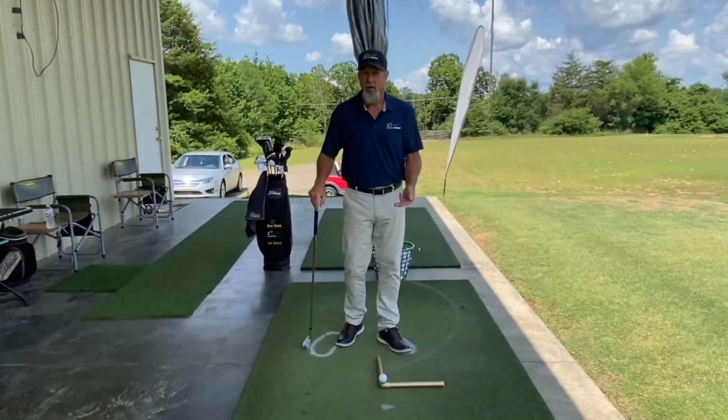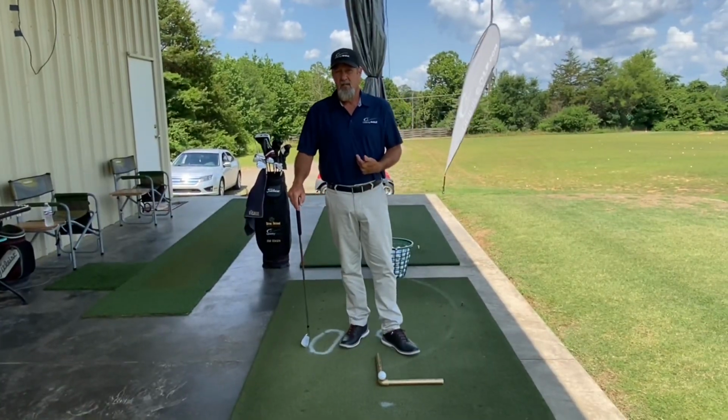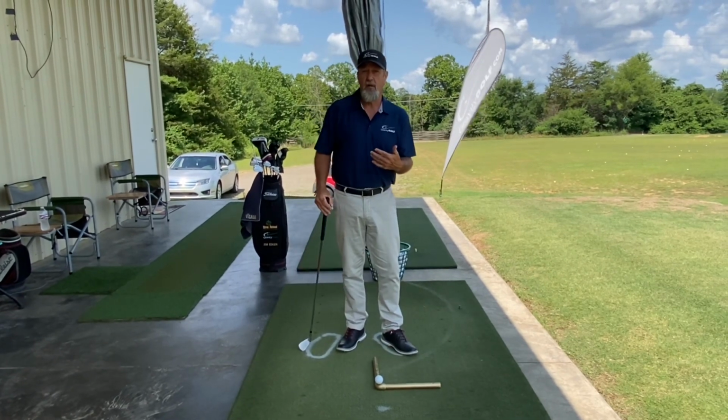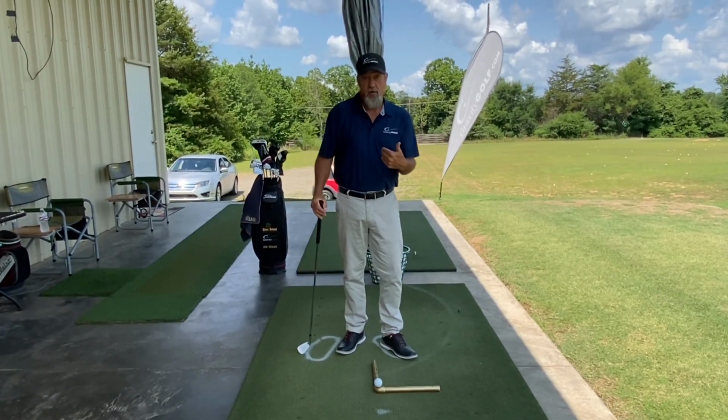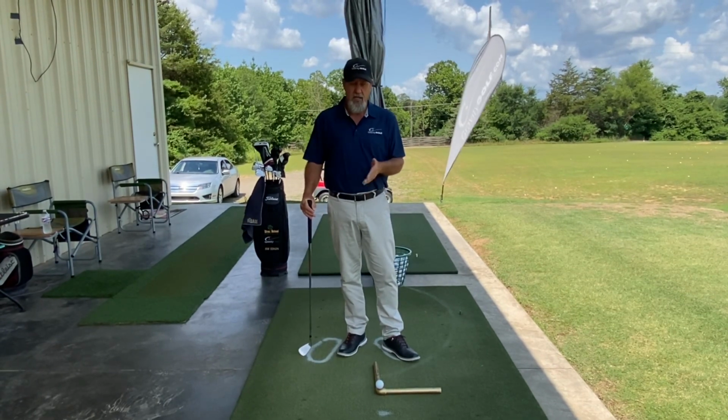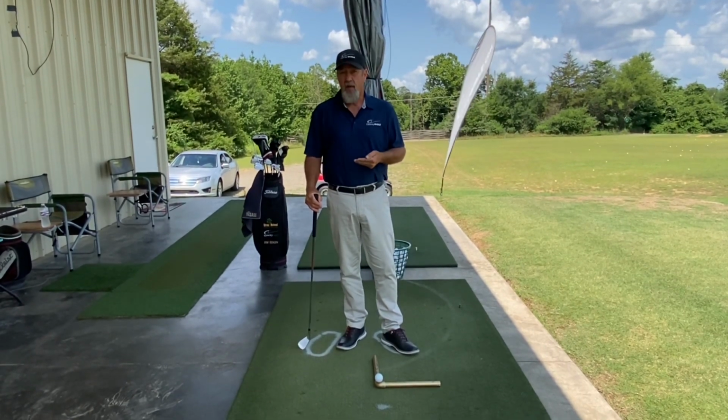Okay, so part one is the ball's position relative to the center of mass. It's going to leave on a 90-degree angle. Part two is the sequencing of the swing. Where is your center of mass getting to, and how are you getting it there in relation to where the ball's at? The third thing is the club face.